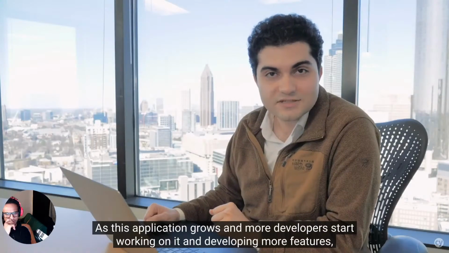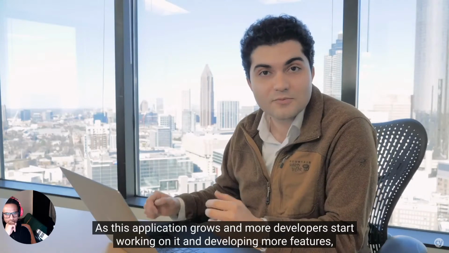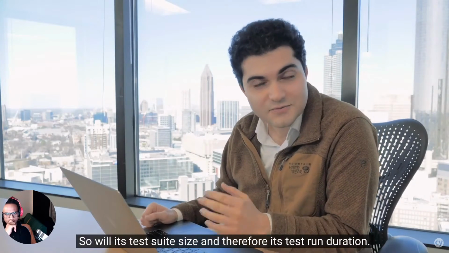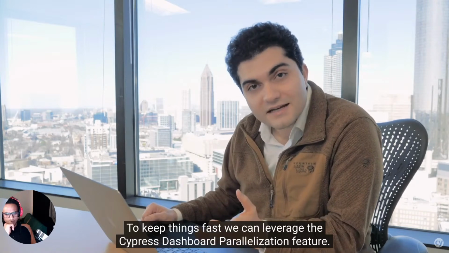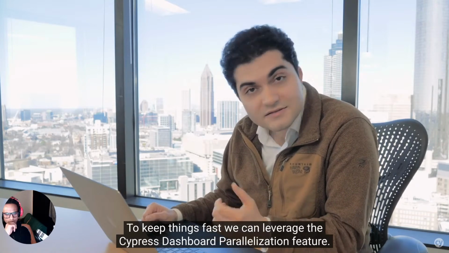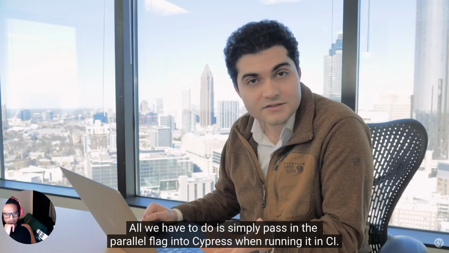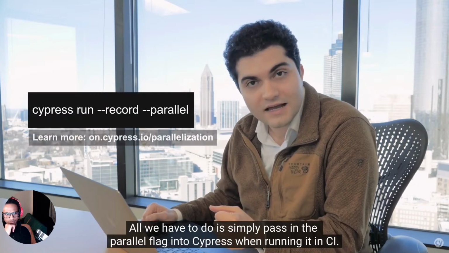As this application grows, more developers start working on it and developing more features, so will its test suite size and therefore its test run duration. To keep things fast, we can leverage the Cypress dashboard parallelization feature. All we have to do is simply pass in the parallel flag into Cypress.